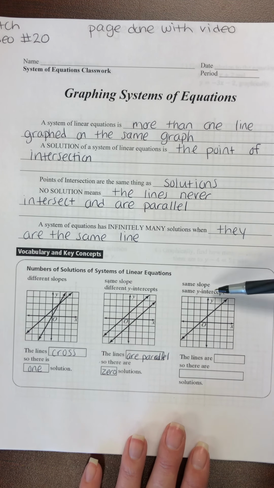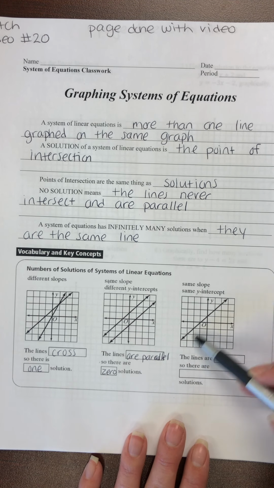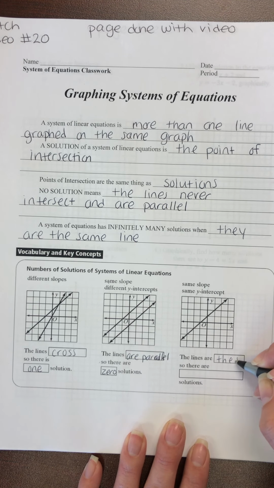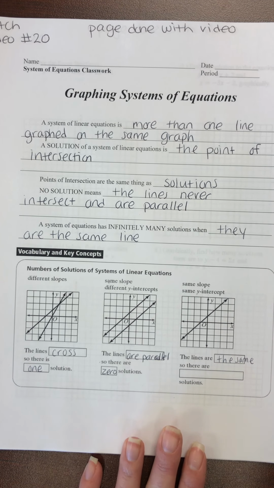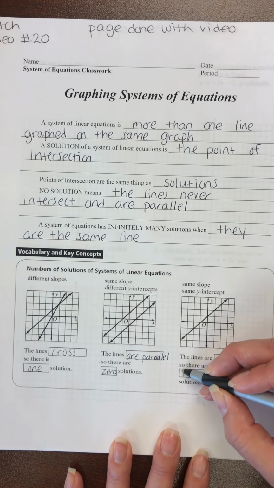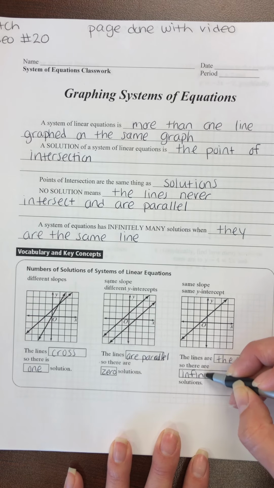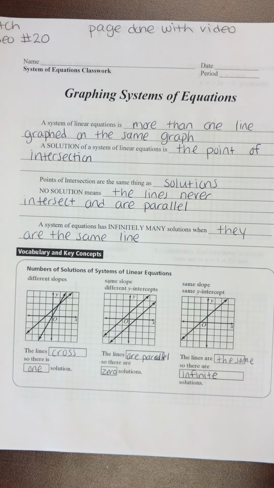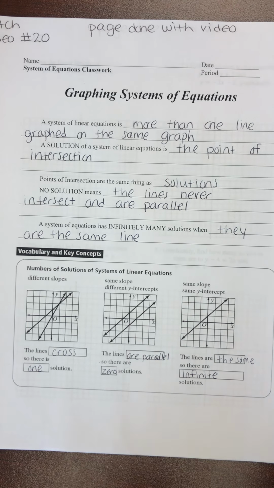And then a third one here, it says same slope, same y-intercept. So it looks confusing because it seems like there's only one line there, but the lines are the same, so it's one line on top of the other, so you can't really tell. So there are infinite solutions. Infinite meaning that it will go on forever. There is an infinite amount of solutions.